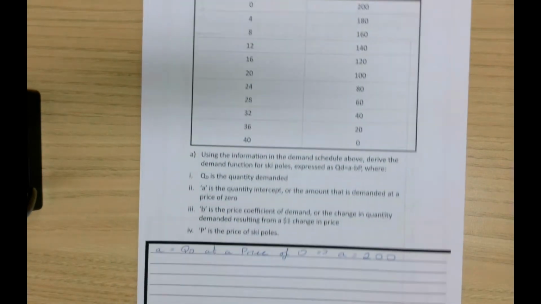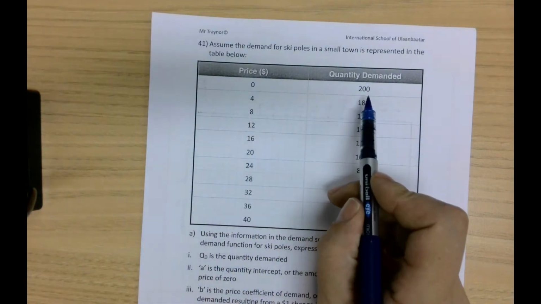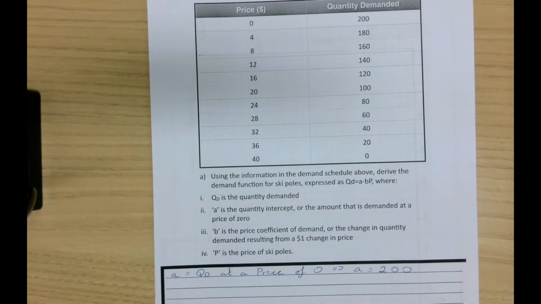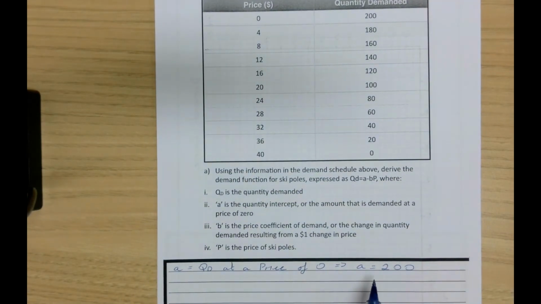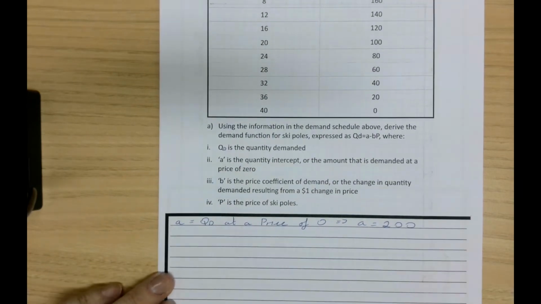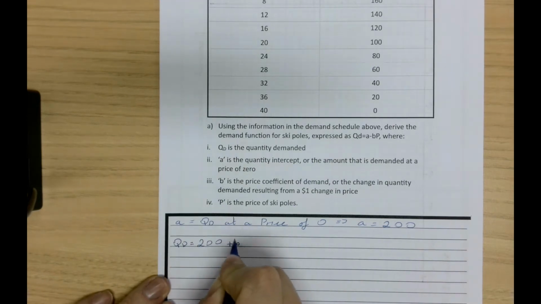Now, the first thing I've written, just to be clear, is that at a price of 0, 200 is the quantity. That's the first thing I want you to know. So therefore I've written down here that A is 200. That's one thing that we can immediately know. QD therefore equals 200, and I'm going to write plus BP.